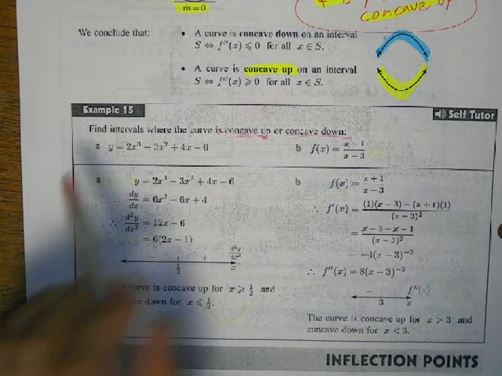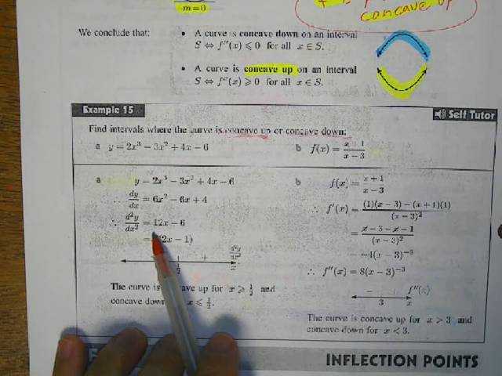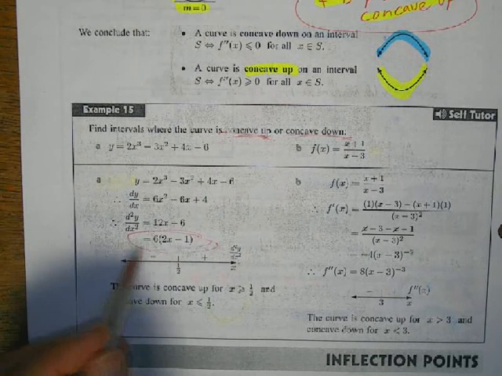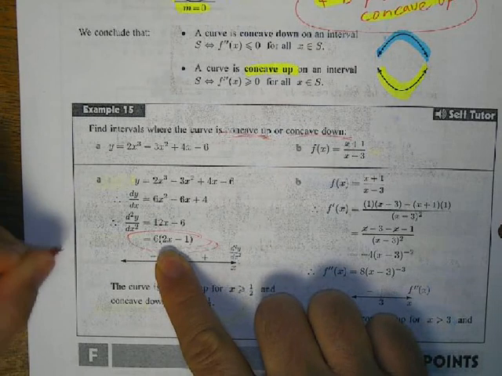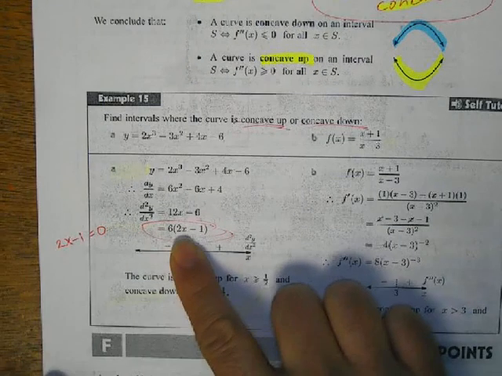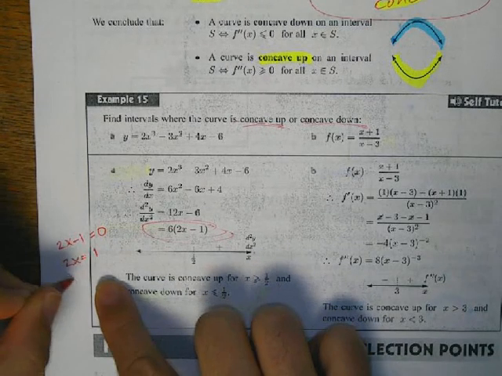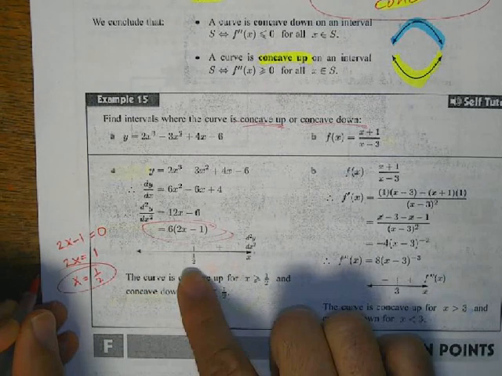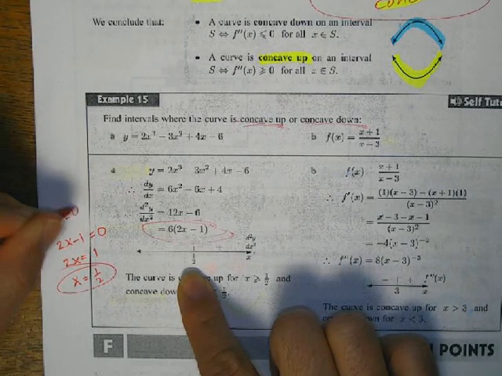So if I take my first derivative, we get this. If I take the second derivative, I get this. In order to make this equal to 0, if I have 2x minus 1 equals 0, I can add 1 on both sides. I get 2x equals 1. Divide by 2, I get x equals 1/2. So we know when x equals 1/2, the second derivative is equal to 0.